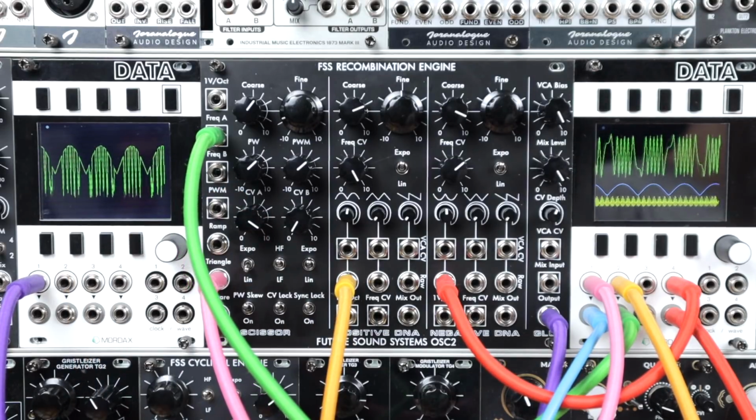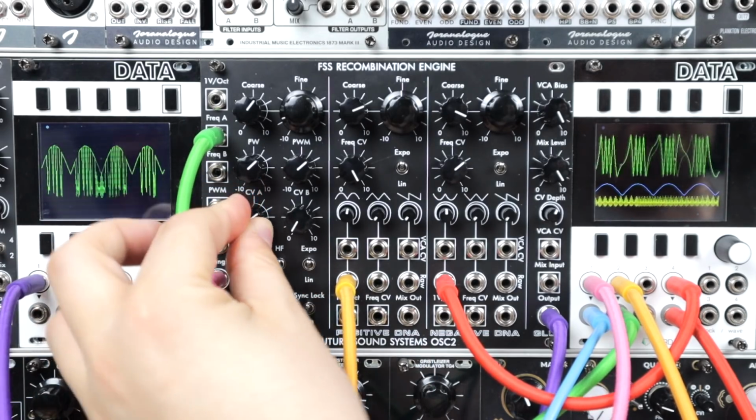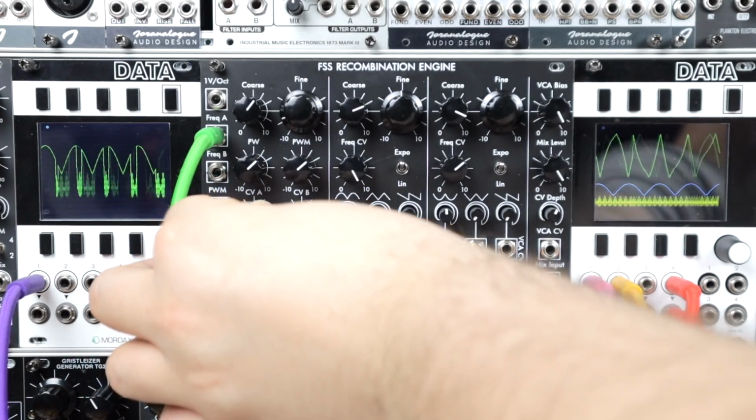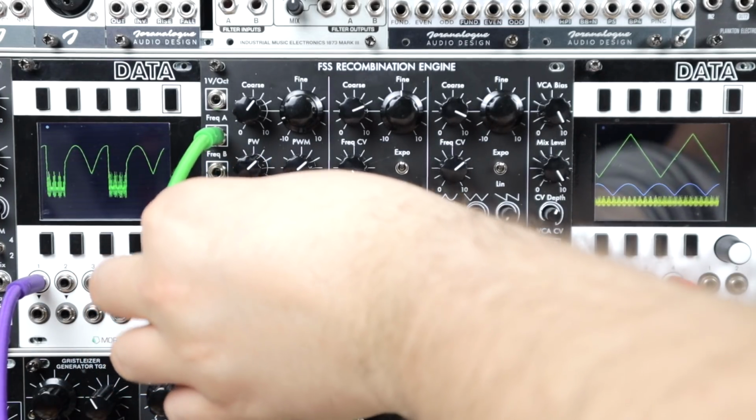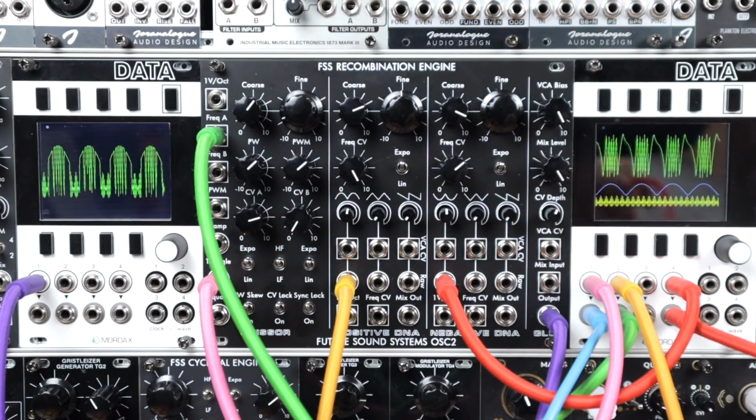Let's go to exponential FM. Way bigger range, as you'd expect from exponential responding FM. So a nice rich kind of throaty FM.